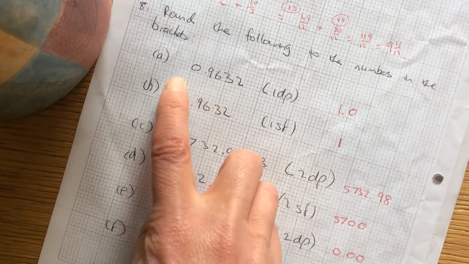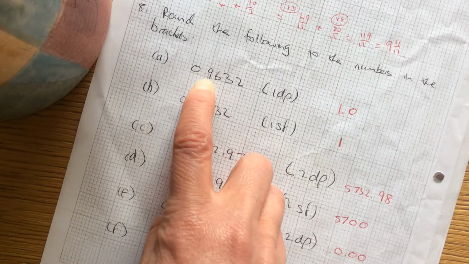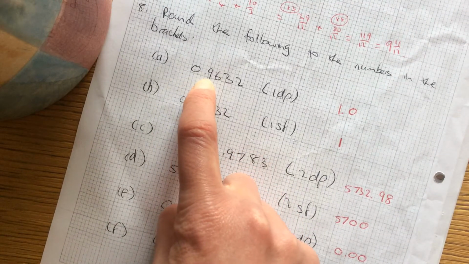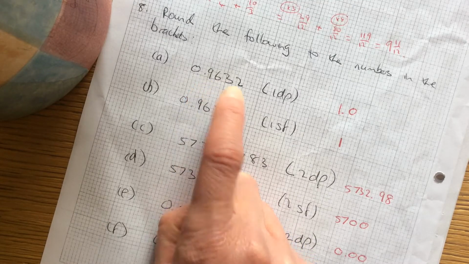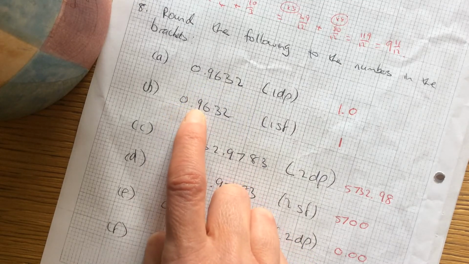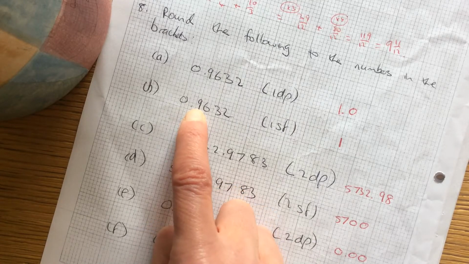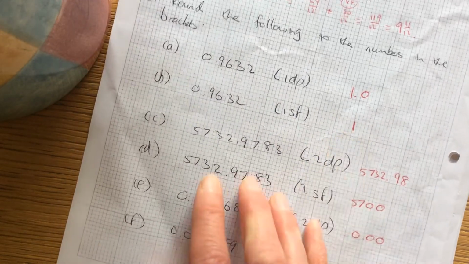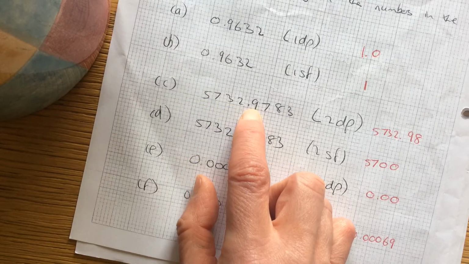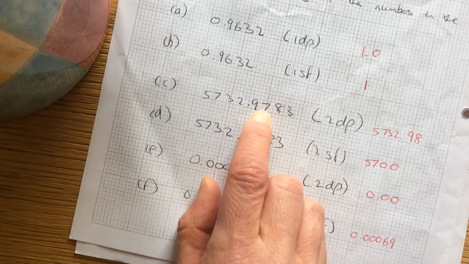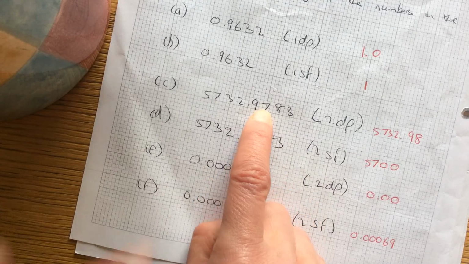Number 8 is rounding. 1 decimal place is there. The 9 tells you to round up, so it becomes 1.0. One significant figure starts here at the 9. The 6 tells you to round up, so it becomes 1.0. So it's the same, or just 1. 2 decimal places start 1, 2. 8 tells you to go up. So the rest of this doesn't change.